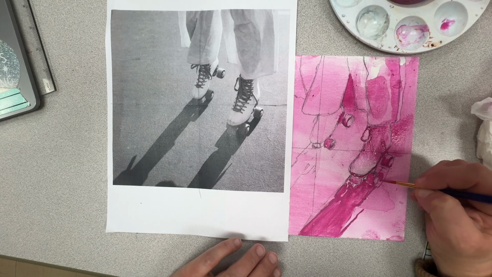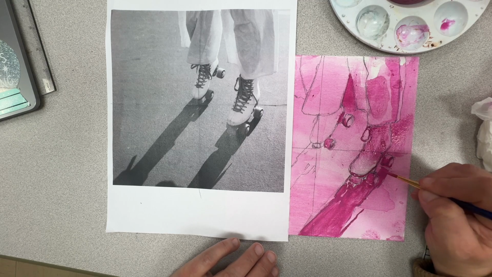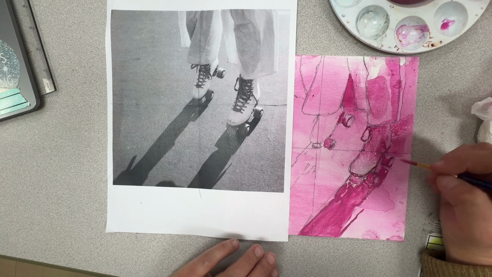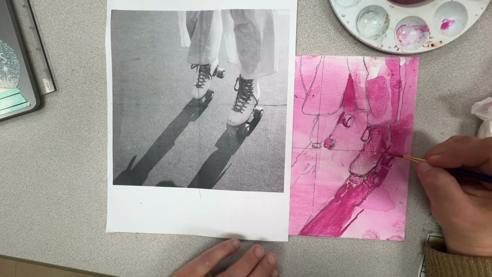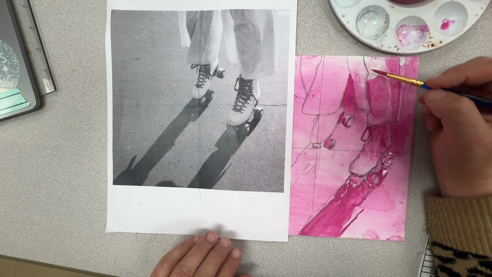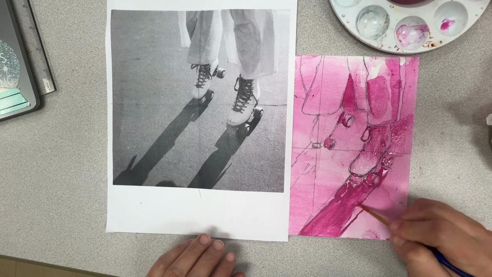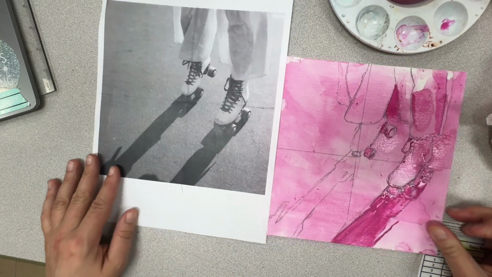Okay. Connect it a little bit there. Okay, and I'm going to look through here, see if there's any comparison. Move on to the other side.